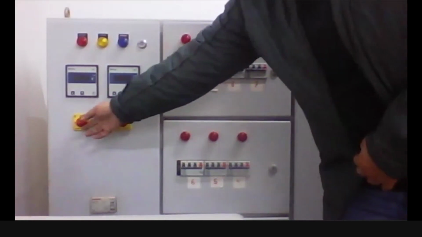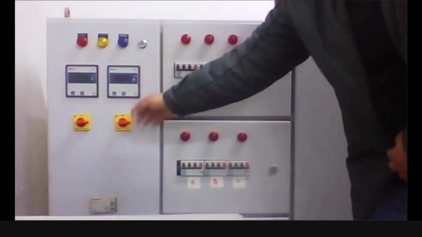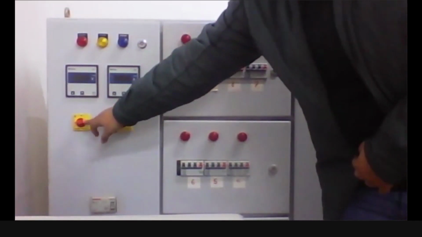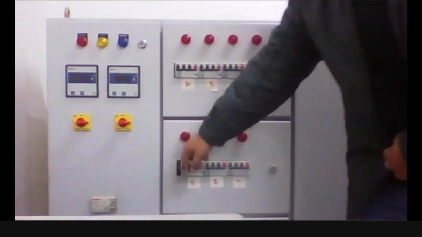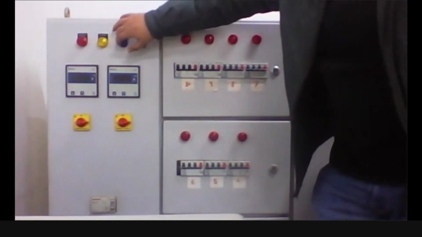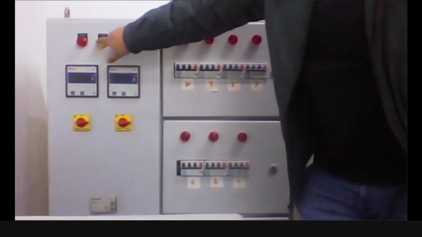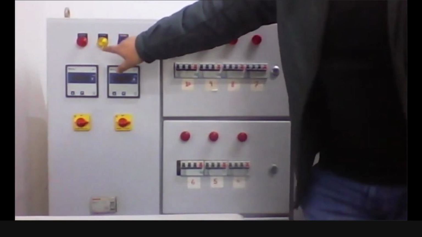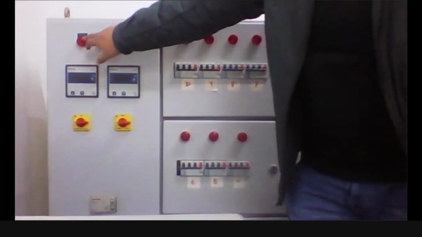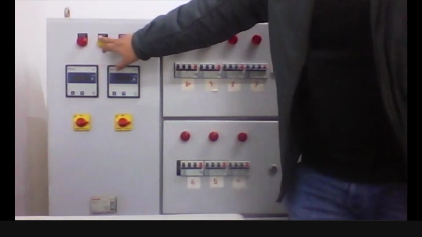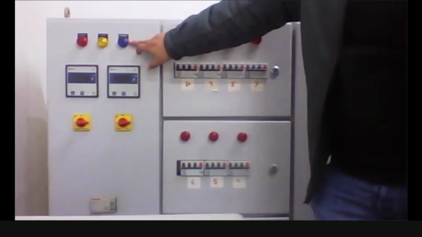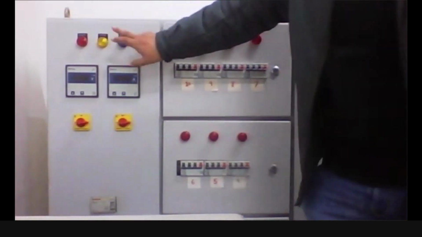These are the selector switches. Below the ammeter, there is a selector switch. Below the voltmeter, there is a selector switch. And these three LEDs show the phases, right? Three phases are there: R phase, Y phase, B phase. If you connect the supply, the LEDs will light up for the respective phases.